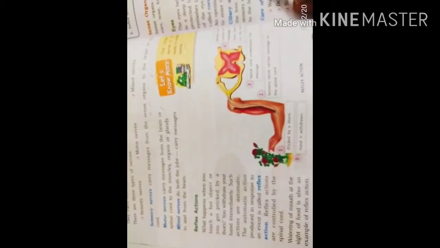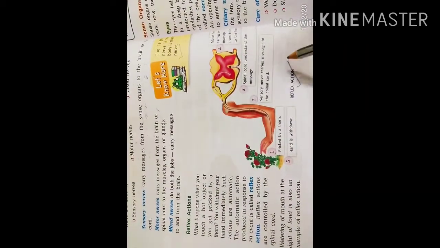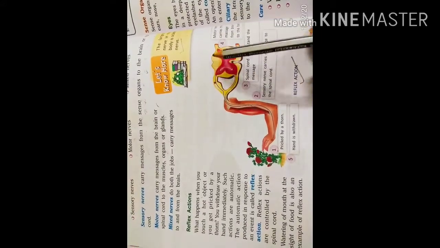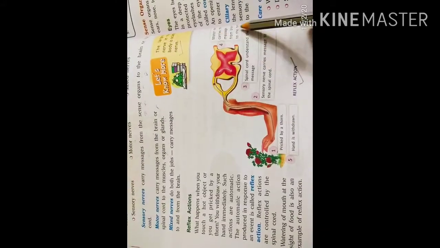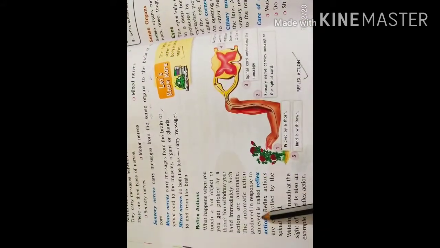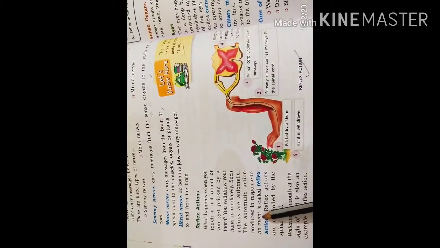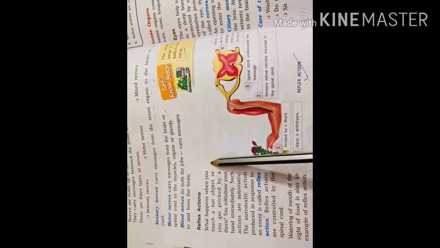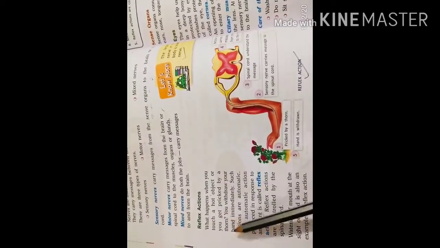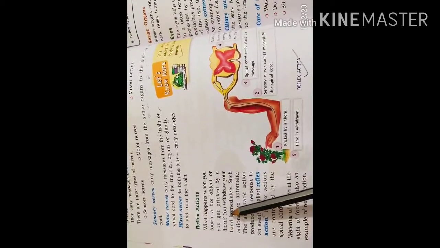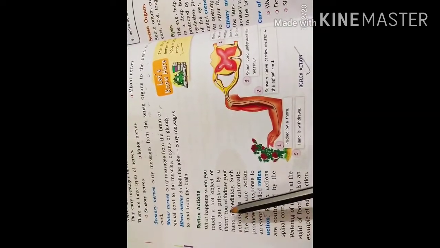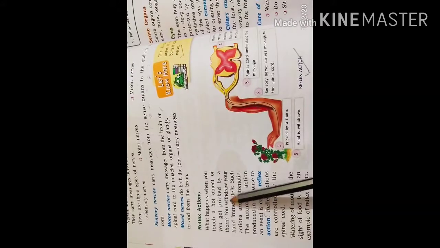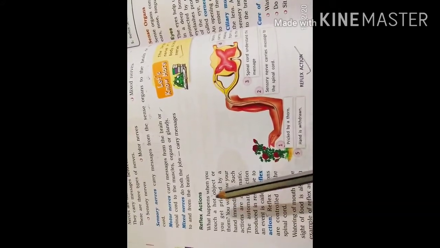So basically what is reflex action, children? The diagram is important. You have to make the diagram of this reflex action, properly, with color and with proper labeling also. Reflex action is what happens when you touch a hot object. Sometimes by mistake we touch a hot thing. You get pricked by a thorn. Sometimes when we pluck a rose flower, you know the rose has thorns, so we get pricked. What happens then? You immediately pull back your hand.